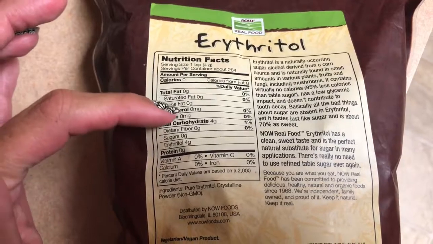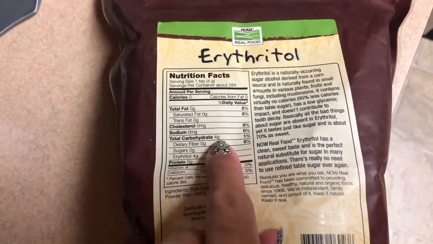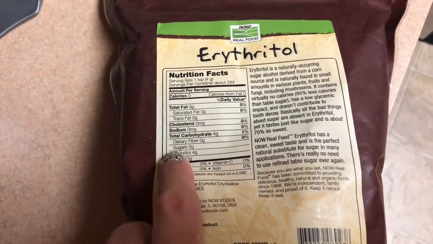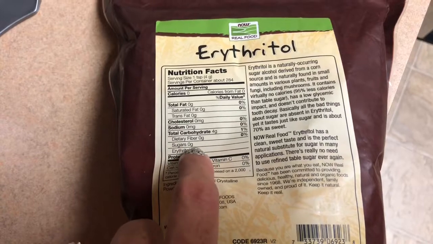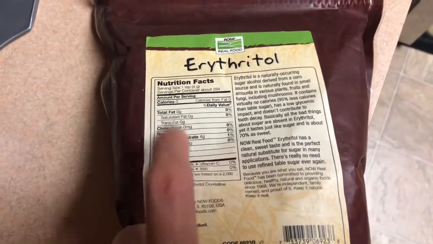Obviously calories and fat are 0, but what we're looking at is total carbs. So it's 4 carbs per serving, which is 1 teaspoon. But because I do net carbs, I am going to remove the sugar alcohol, which is 4 grams, from the carbs. So 4 minus 4 equals 0, so this equals 0 carbs.